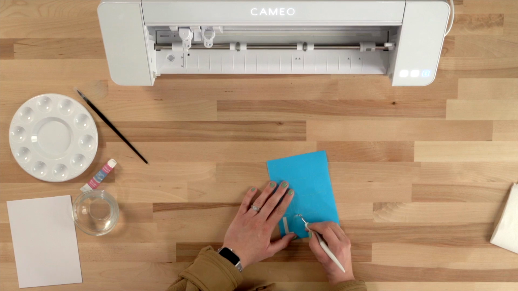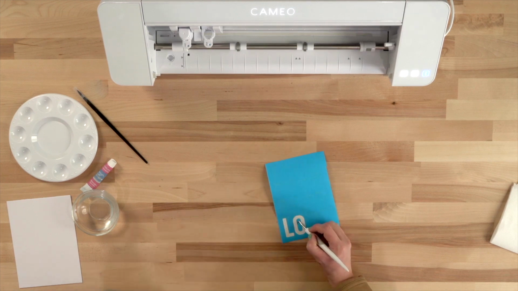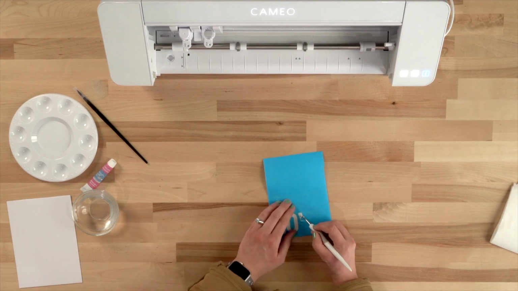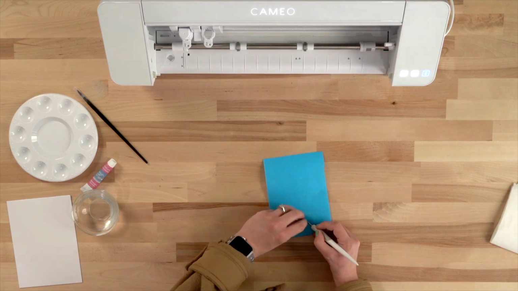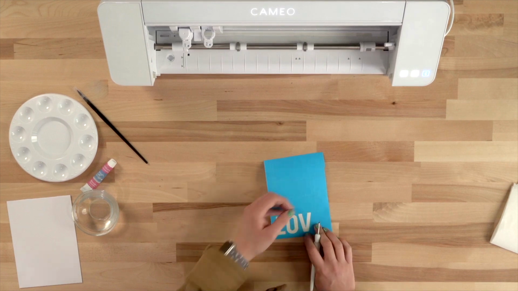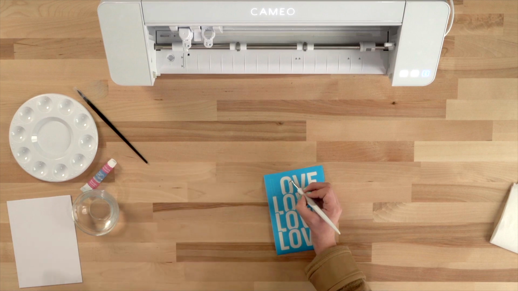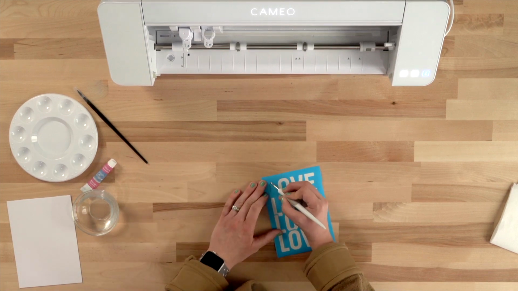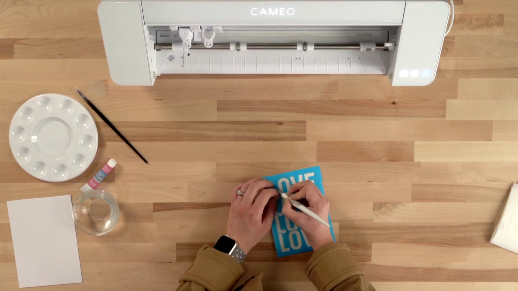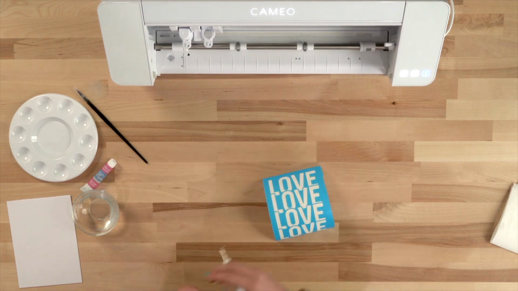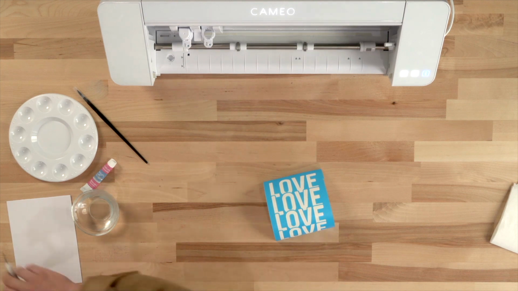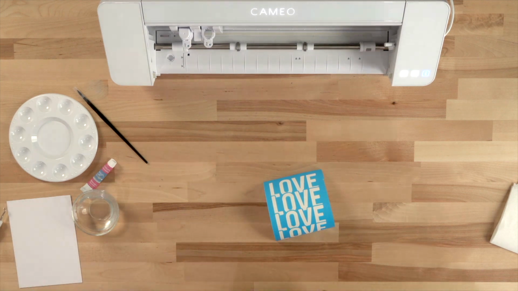And like I said, remember that we are making a stencil, so we're going to be weeding the inverse of what we would normally weed. And as you can see, this is a very quick project, honestly. I think it is very impressive too, the final result. So if you need a card for somebody, or even just a cute decoration for your house for Valentine's Day, this is an awesome project.